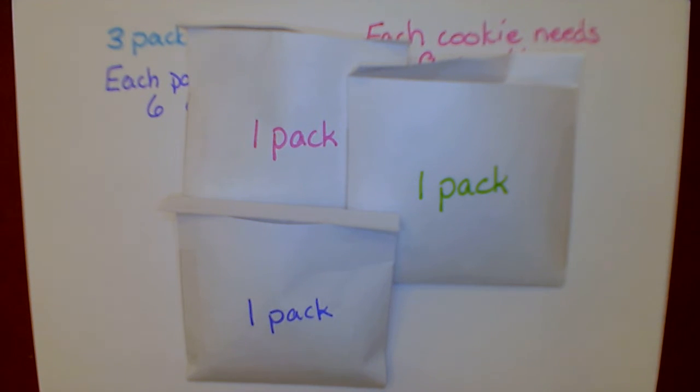and today I wanted us to work on some two-step word problems, and it's the kind of word problem where you are making things. It's also the kind of word problem where you have to first find the total number of objects that you have, and then you have to split or divide them or organize them into groups. So let's get started. Now, as you can see, I have 3 packs.